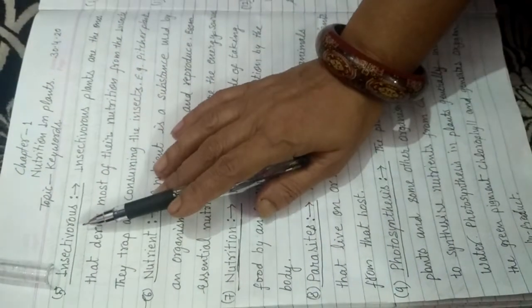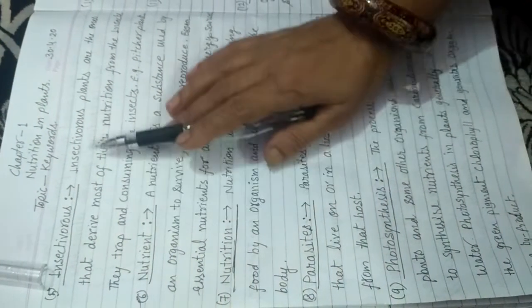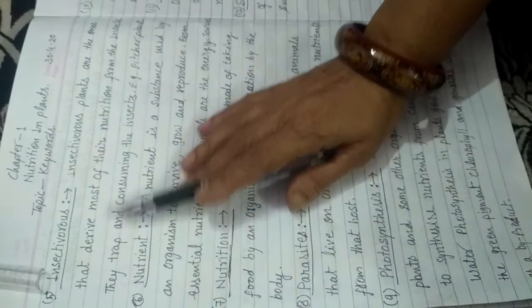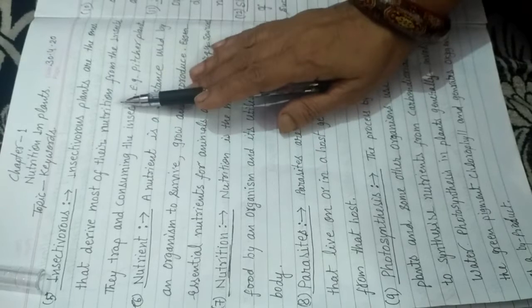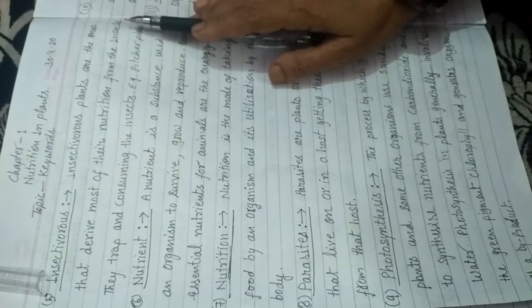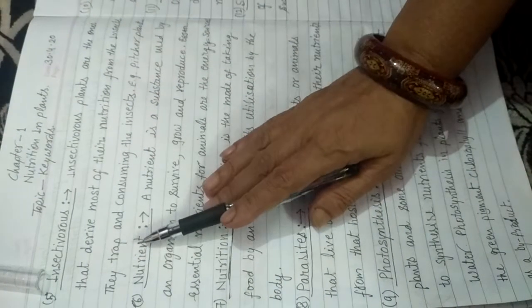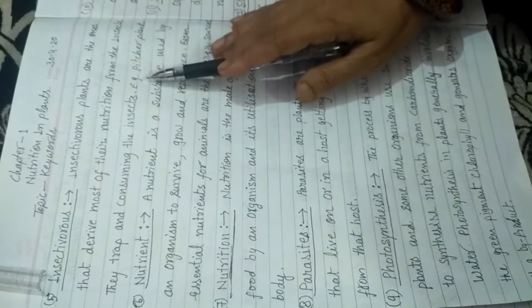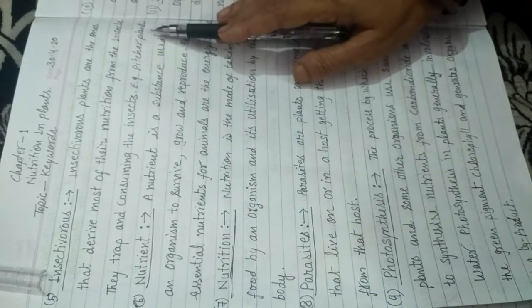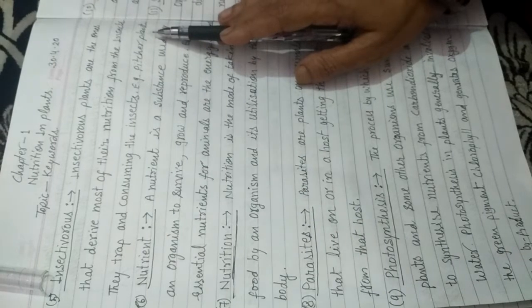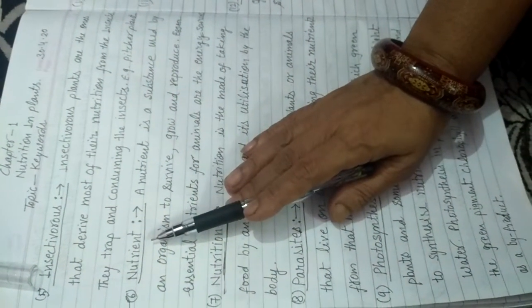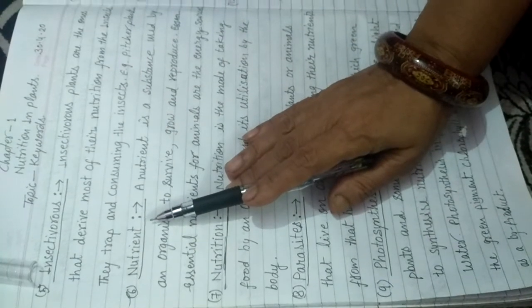Now come to insectivorous. Insectivorous plants are the ones that derive most of their nutrition from insects. They trap and consume the insect. An example is the pitcher plant. Okay, clear? Next is nutrient. You have already studied about nutrients.